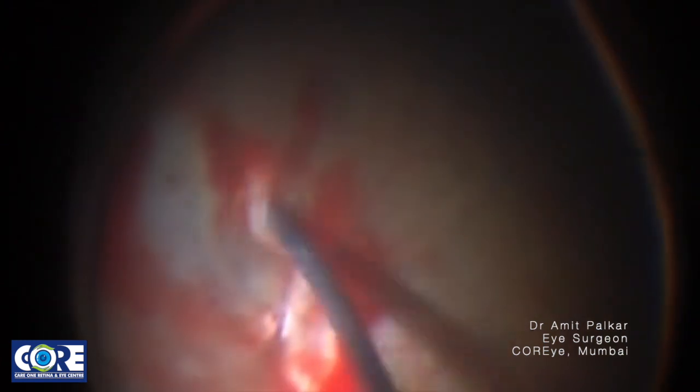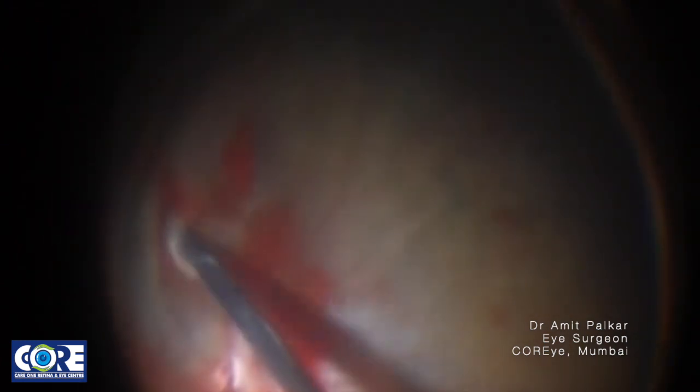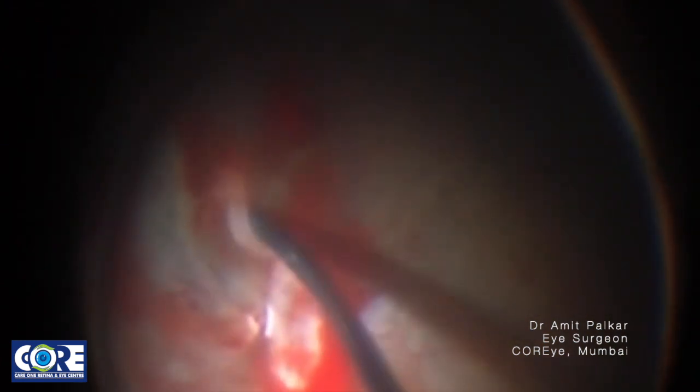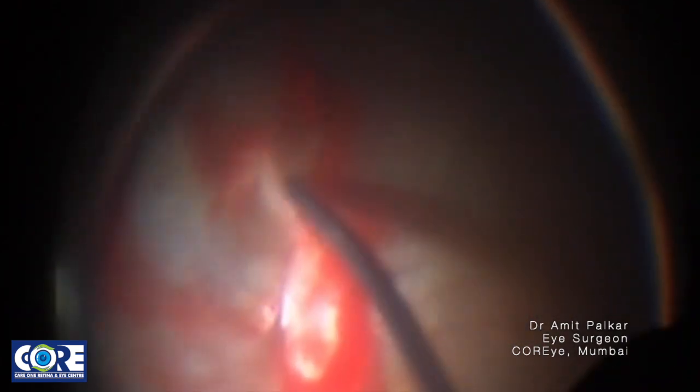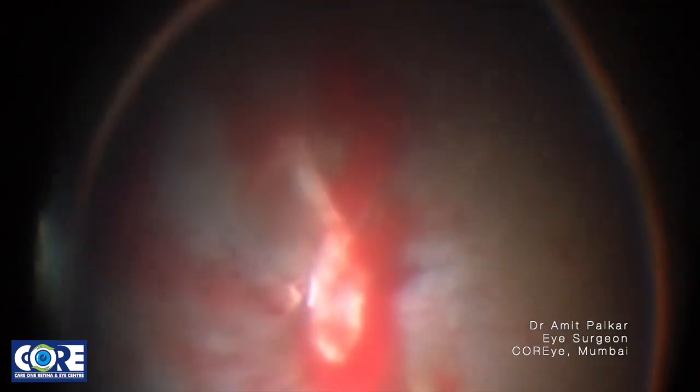When such adherent membranes are dealt with, there is usually a large neovascular front in it.